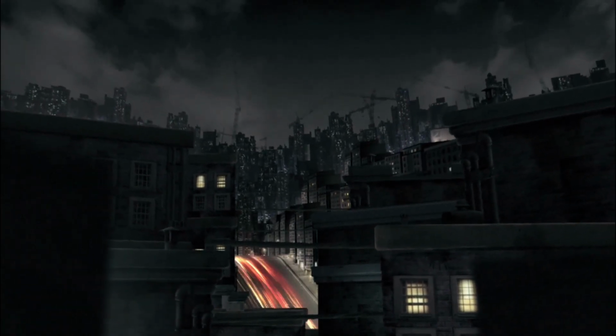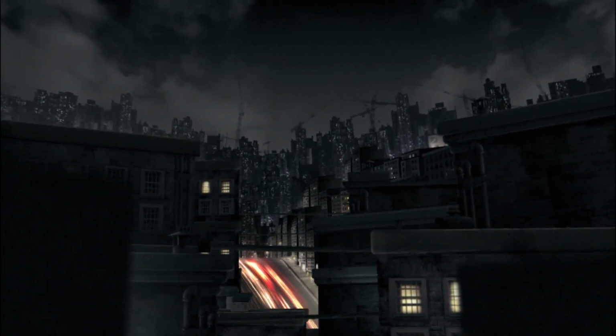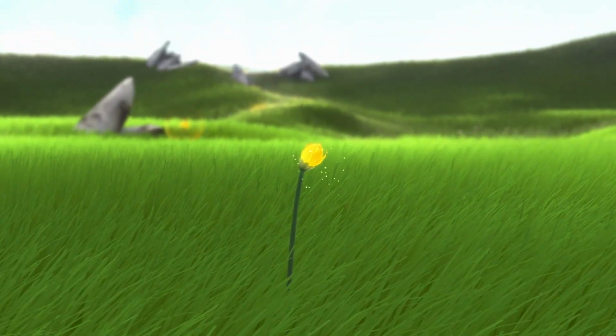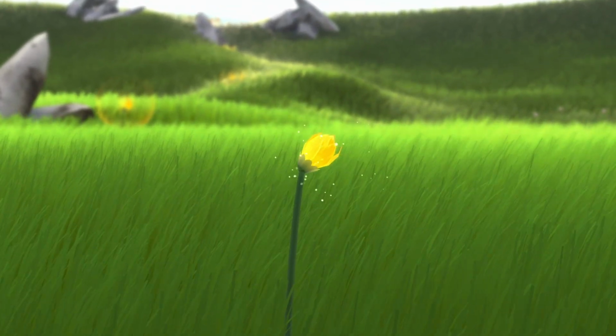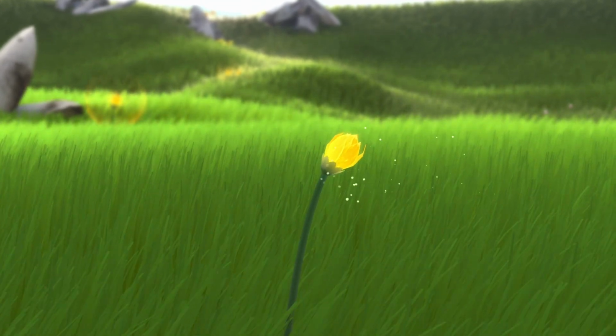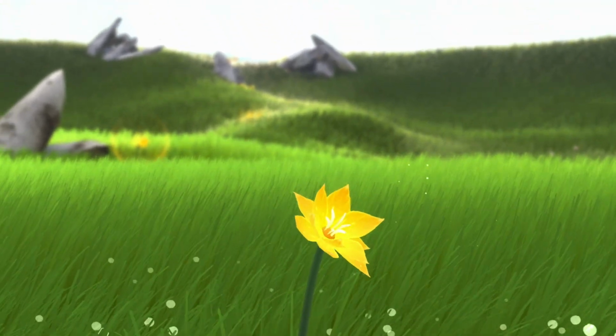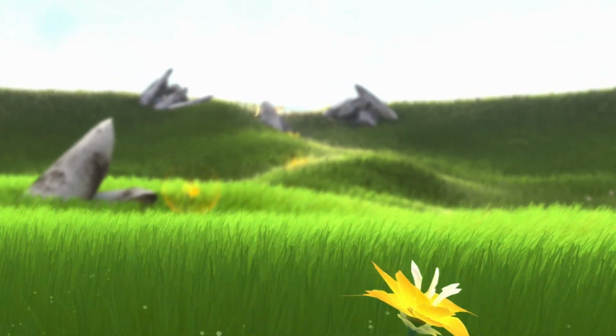So we're just moving back through a very dark, very depressing kind of landscape. It's very black and white. And then we're moving across into the game itself. So once it loads, here we are. So here we are, we're just a flower, and I press the button, and we become the wind.